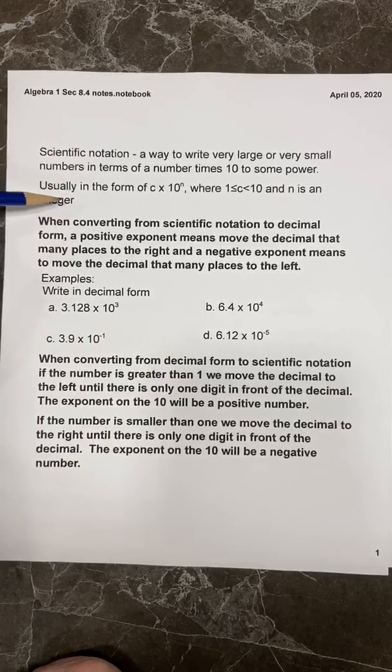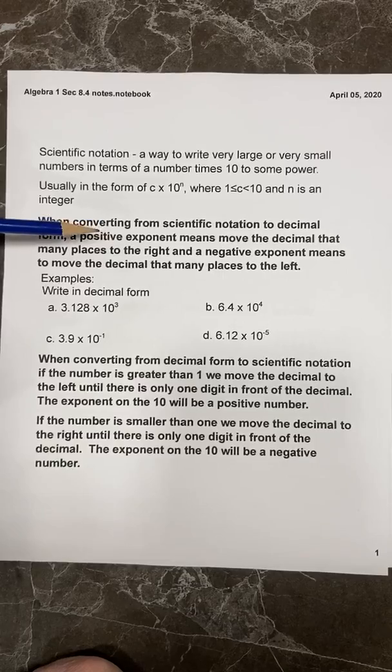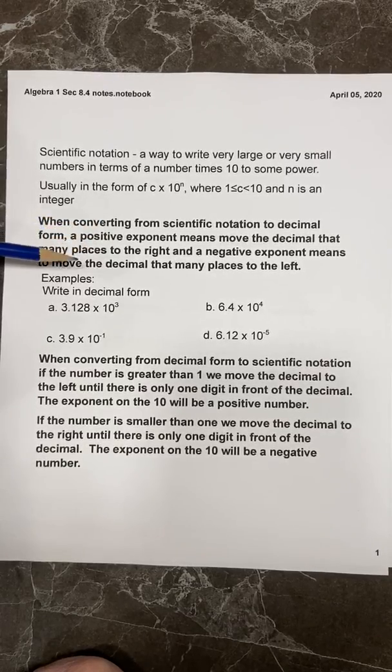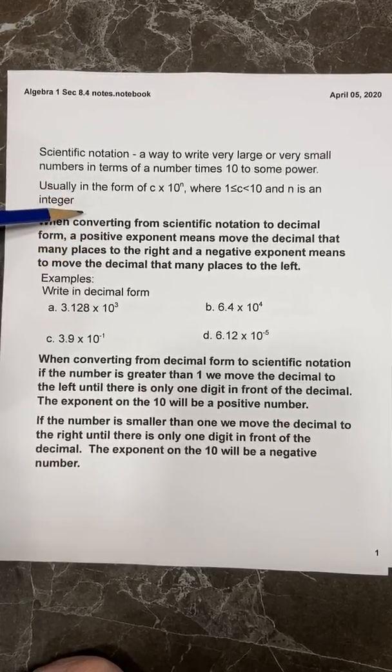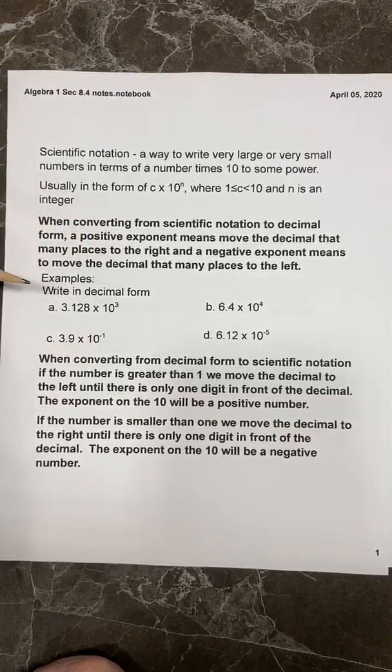So when we convert from scientific notation to decimal form, a positive exponent means that we move the decimal that many places to the right. So if we're going from scientific notation to decimal form, we move that decimal however many places to the right, whatever the exponent is on the 10. And if we have a negative exponent on the 10, that means we're going to move the decimal that many places to the left. So a positive exponent on the 10 moves the decimal to the right, a negative exponent moves it to the left.